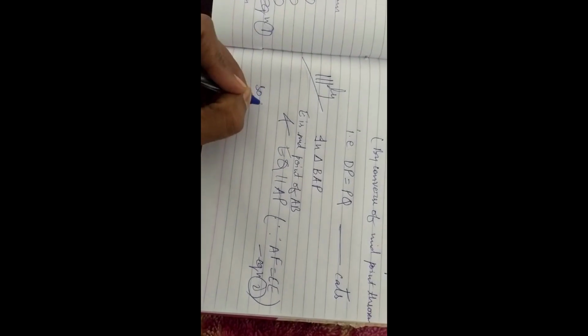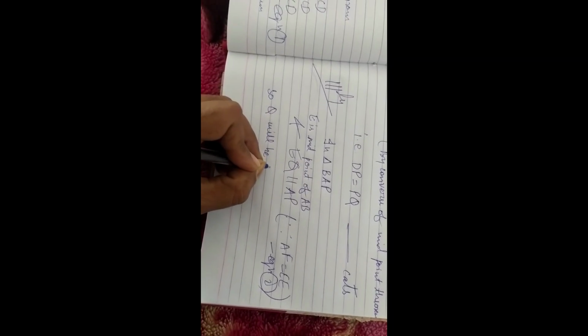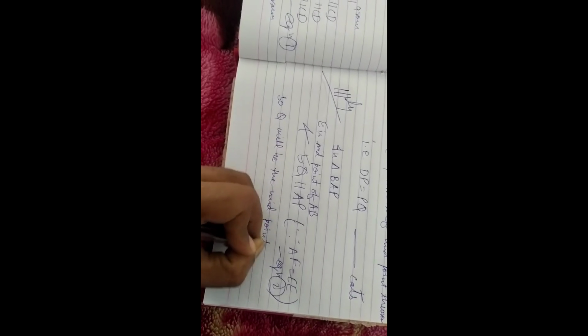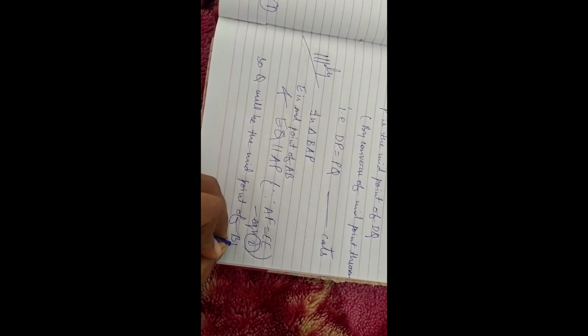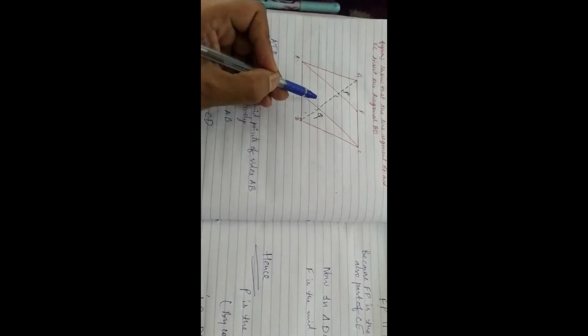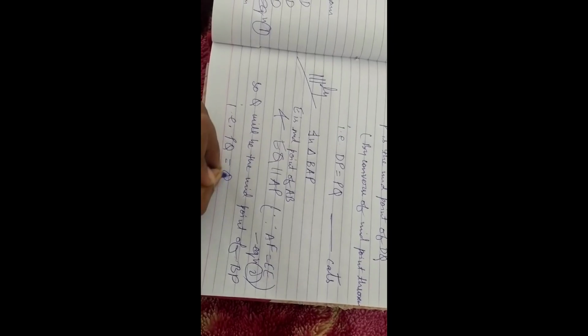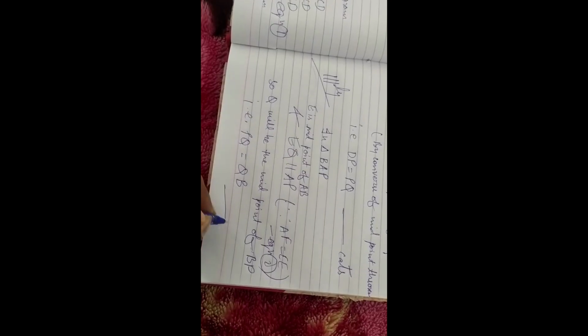So this Q will be the midpoint of what? Q will be midpoint of BP. And if Q is the midpoint, so PQ will be equal to QB. That is, PQ is equal to QB. Make it as equation number 4.